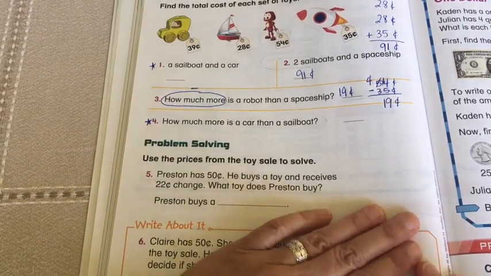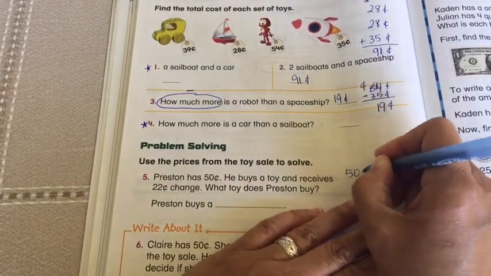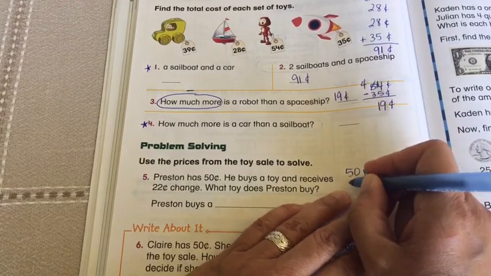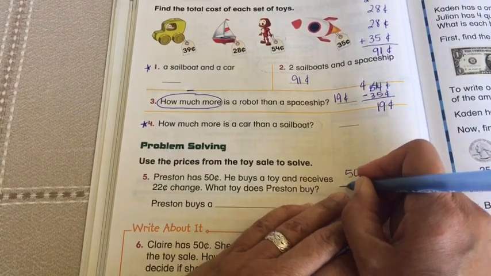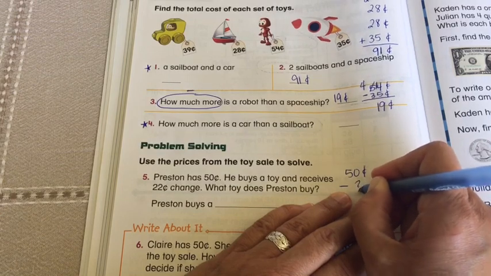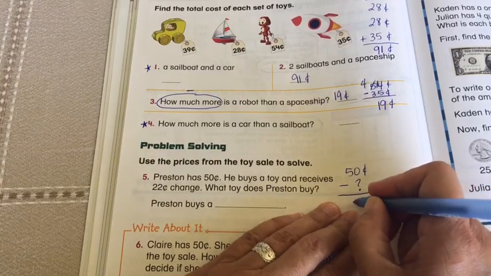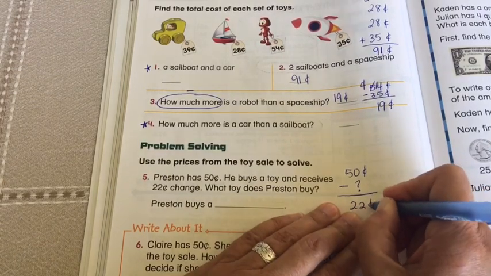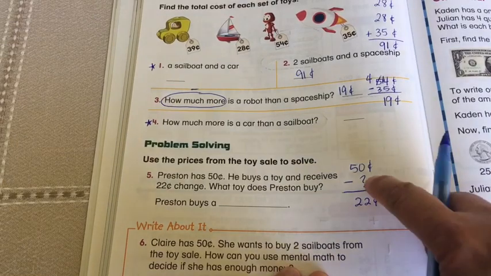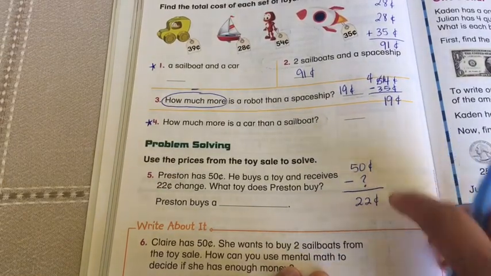We know that if we take the toy, we don't know what it is, and after we subtract that toy, he gets 22 cents change back. We need to know what this is. How can I find out what that number is?